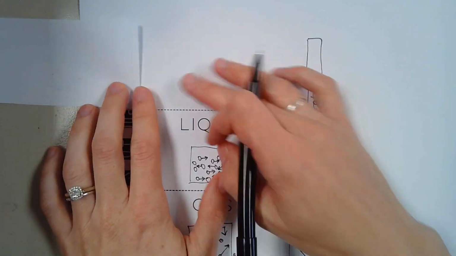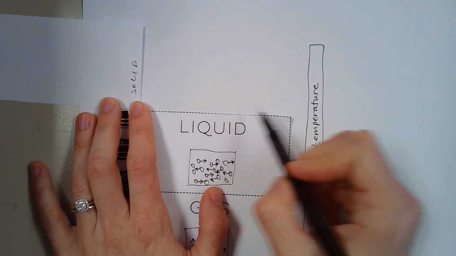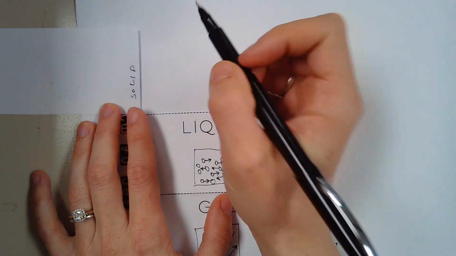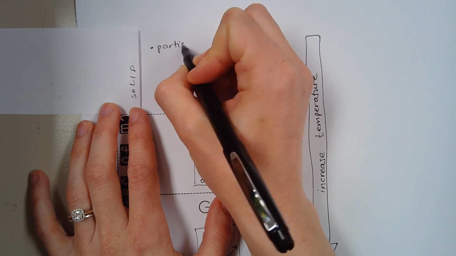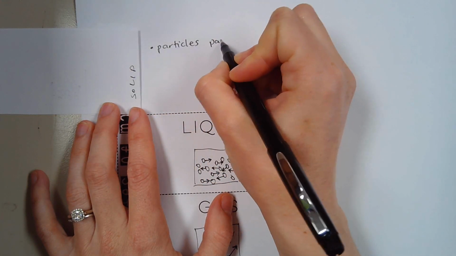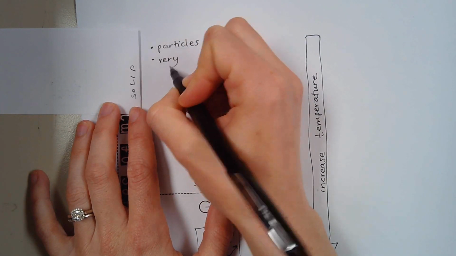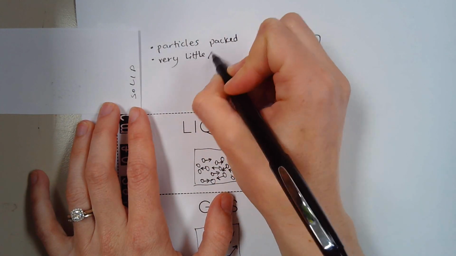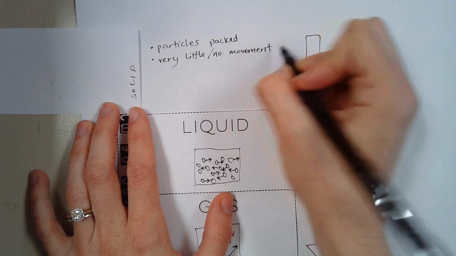So we're starting with solids. If you want to write solid here, just to help you remember. So solids, particles are packed. Very little to no movement of particles.